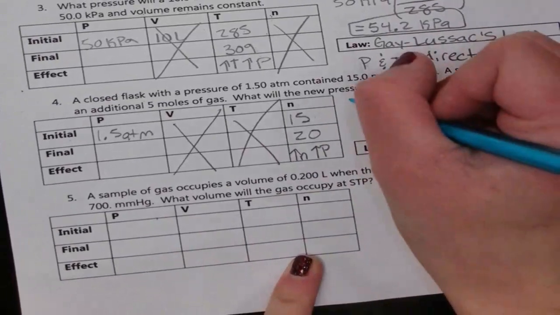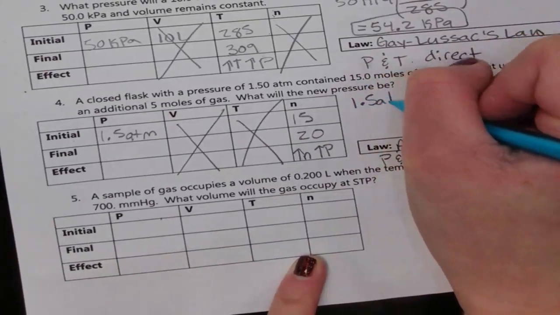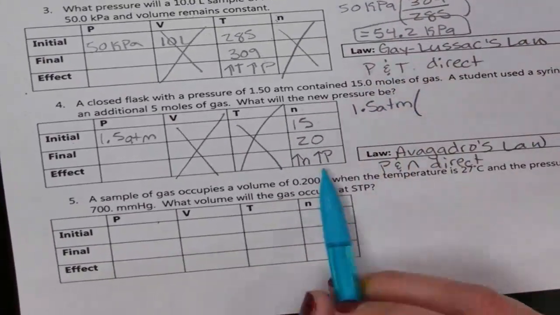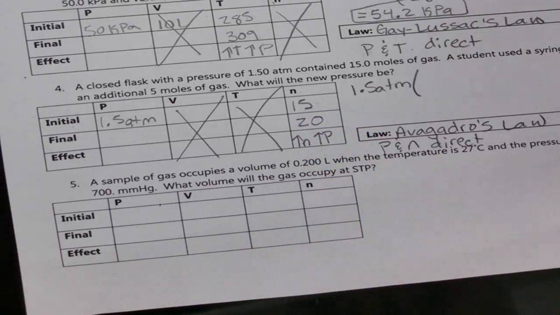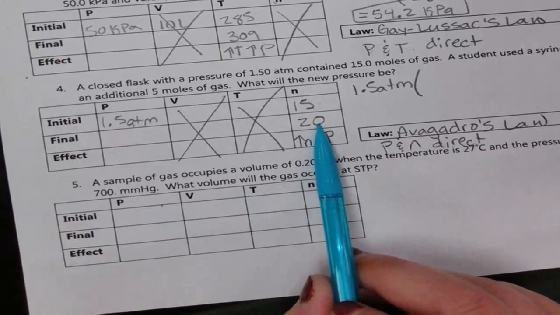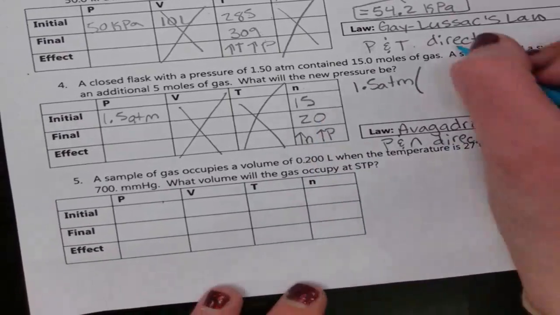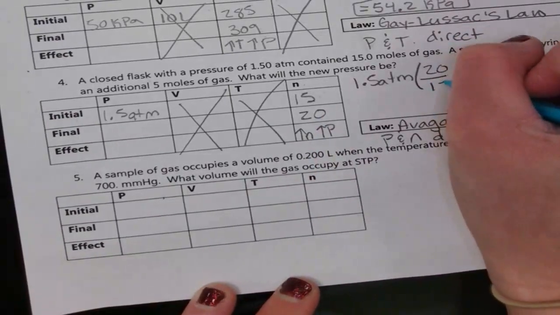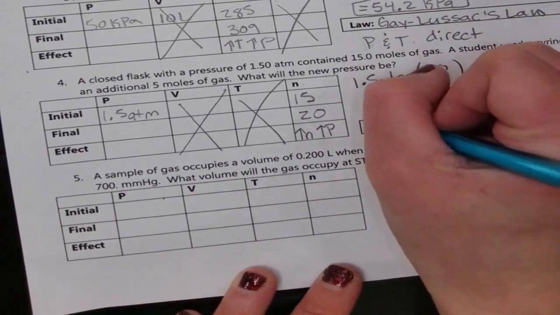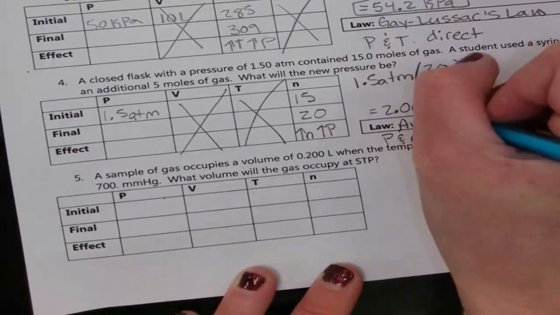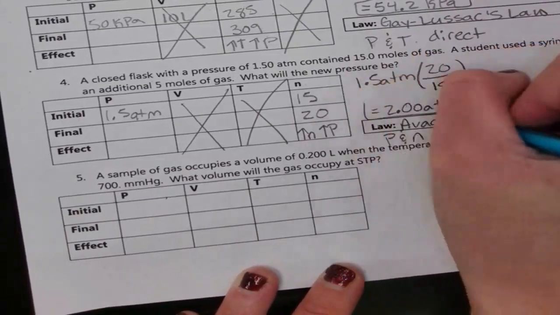So when I set up my ratio here, I need to set it up such that pressure is going to be larger than 1.5. So in order to get a larger value, I need the larger number on top in my ratio. 1.5 times 20 divided by 15 is going to give me 2 atmospheres.